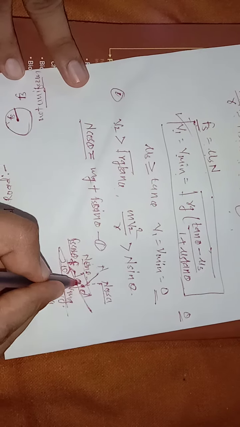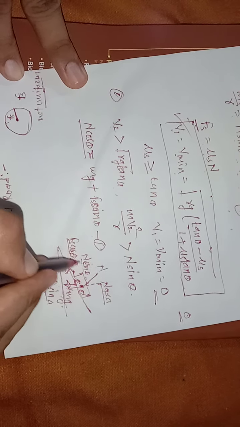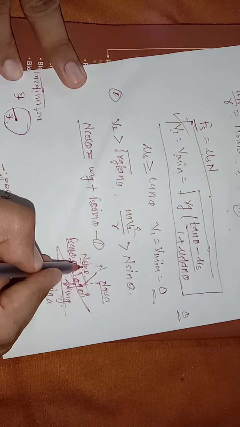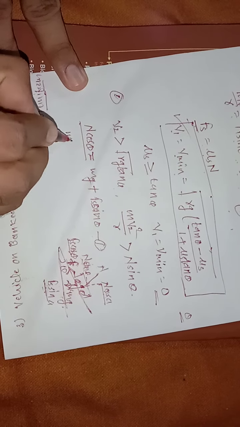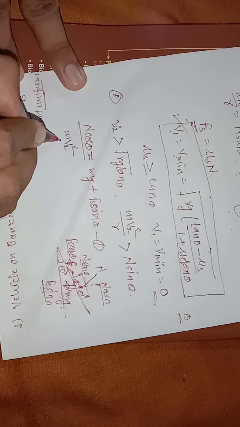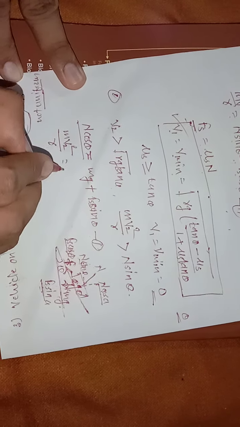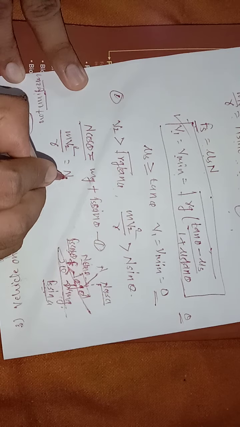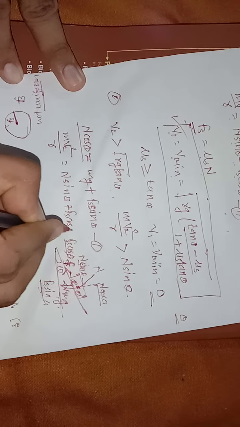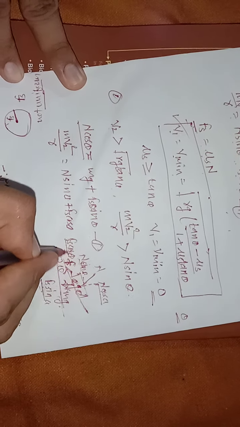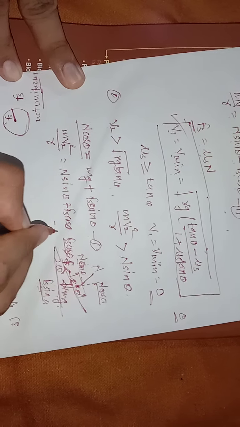Second equation: these two components provide the necessary centripetal force, and that's why we can write mv2 square upon r, the centripetal force, is equal to these two components, that is n sin theta plus Fs cos theta. These two components are directed towards the center, and that's why we can write this second equation.